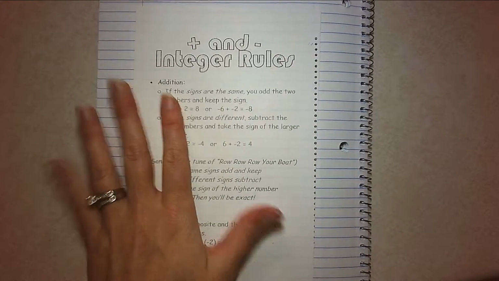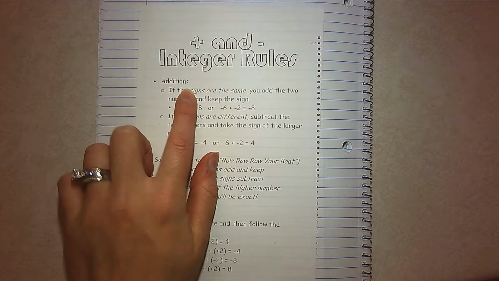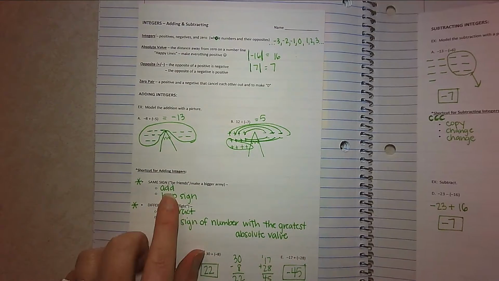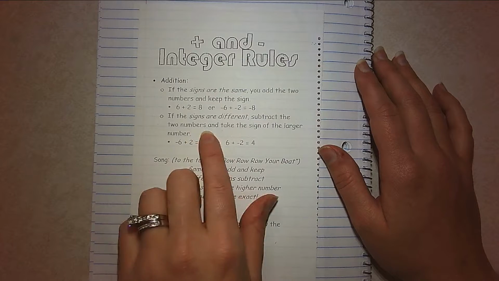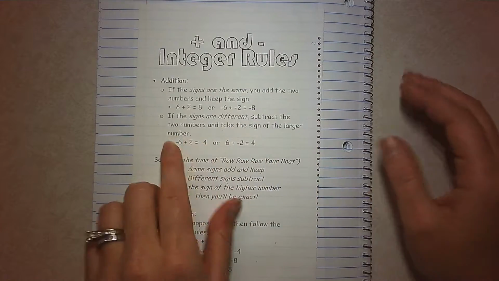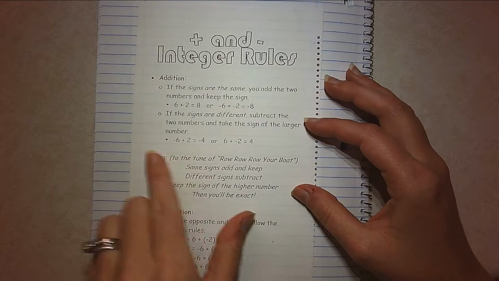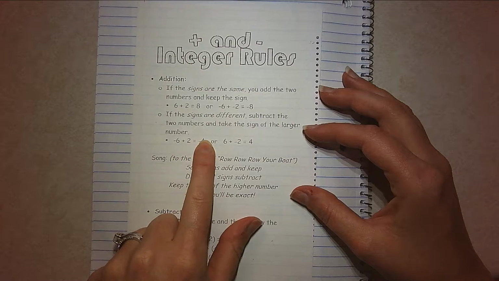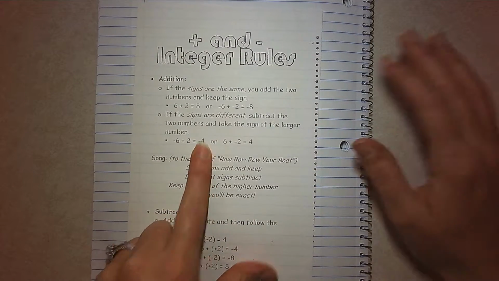And so what I've given you at the very last, on the last page here, is adding and subtracting integer rules. And for addition, it says if signs are the same, you add the two numbers and keep the sign. That should seem familiar. Add, keep the sign. And then if signs are different, subtract the two numbers and take the sign of the larger number. This really should say the number with the greatest absolute value, because if we take the sign of the larger number, in this situation, 2 is larger than -6, but the answer should be negative because there are more negatives than positives. So just note that.